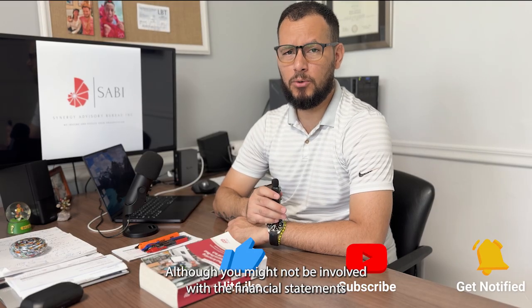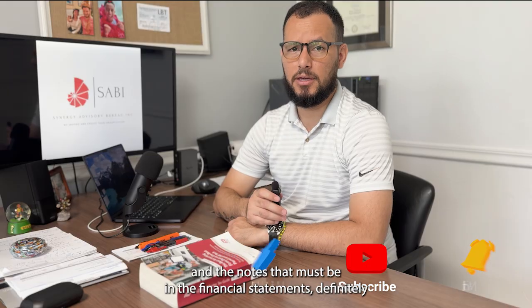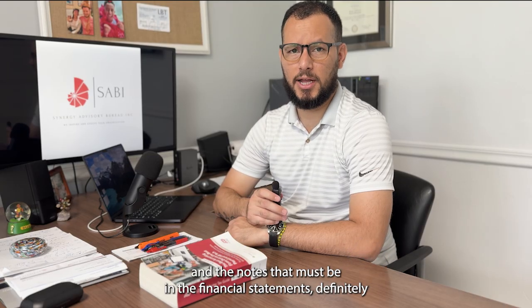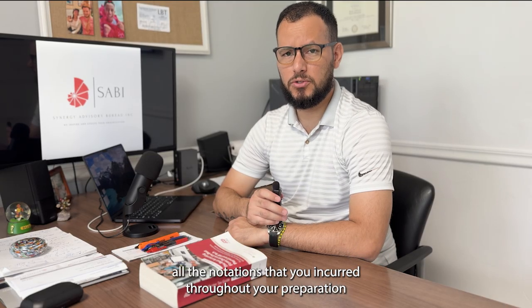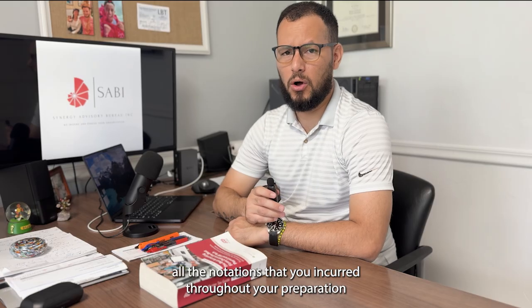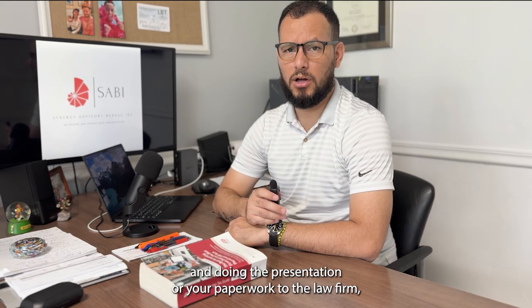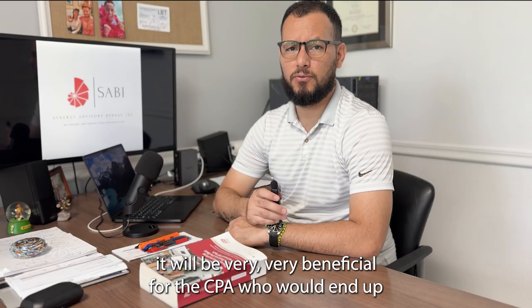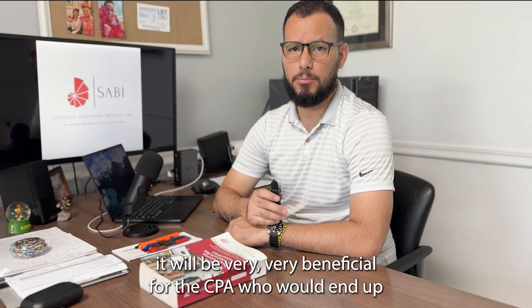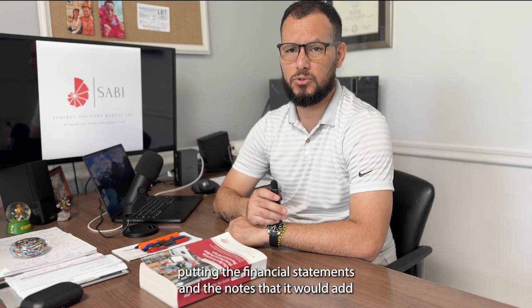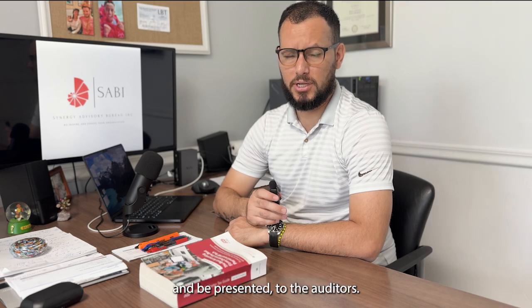Although you might not be involved with the financial statements and the notes that must be in the financial statements, definitely all the notations that you incurred throughout your preparation and during the presentation of your paperwork to the law firm will be very beneficial for the CPA who would end up putting together the financial statements and the notes that would, at the end, be presented to the auditor.